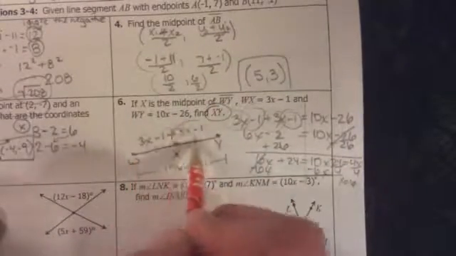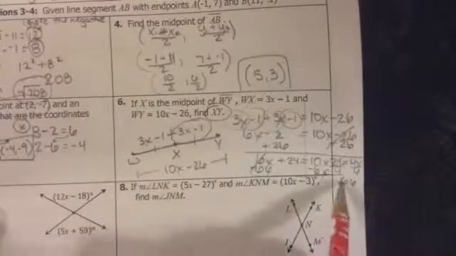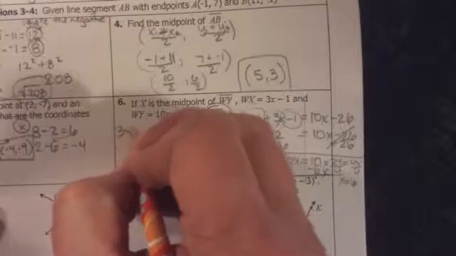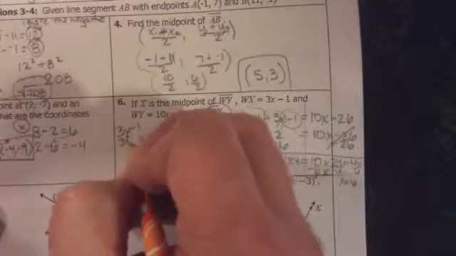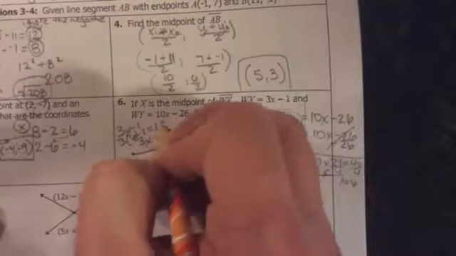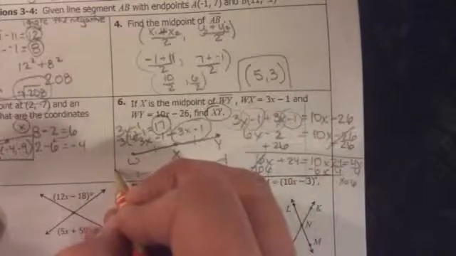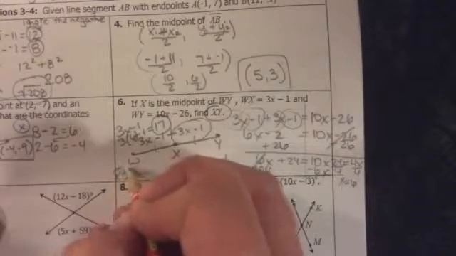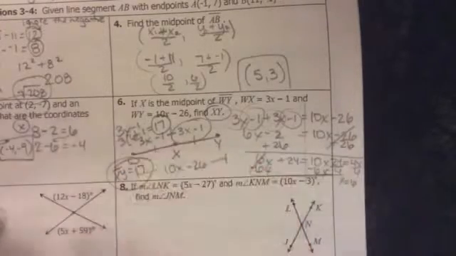XY is this chunk right there. So what I'm going to do is take my 6 and substitute it into that. So I'm going to say 3 times 6 minus 1. That's going to get me 17. The distance of XY is 17. That's going to be my answer.